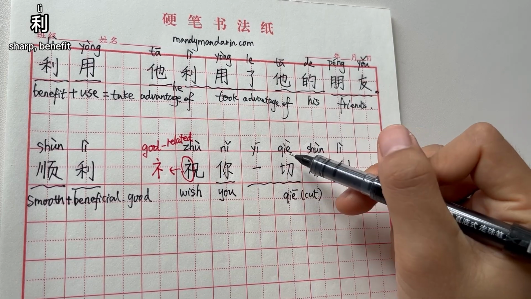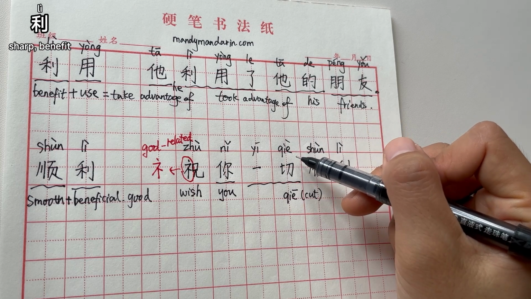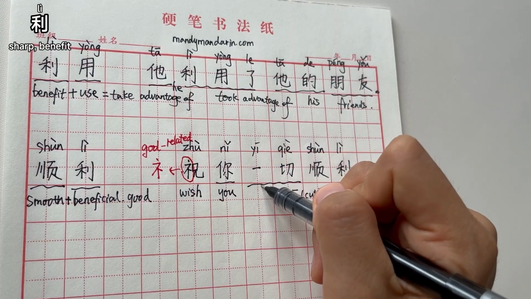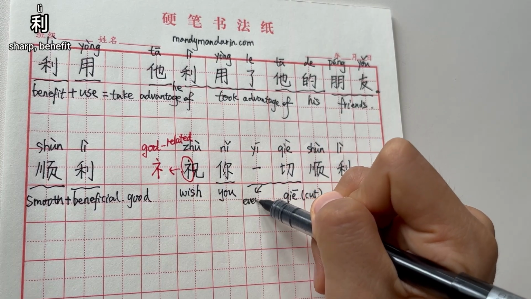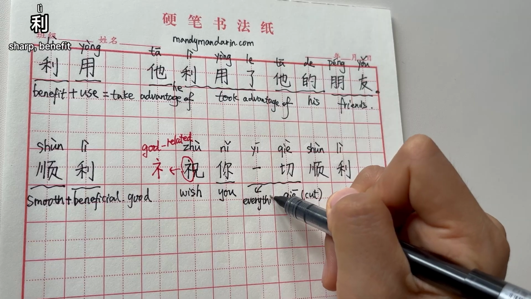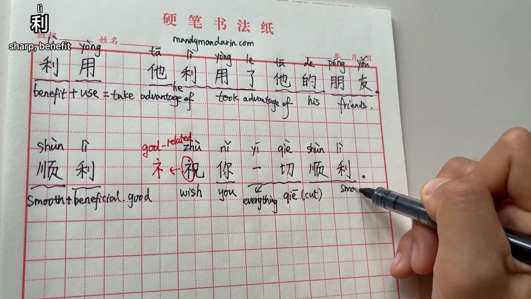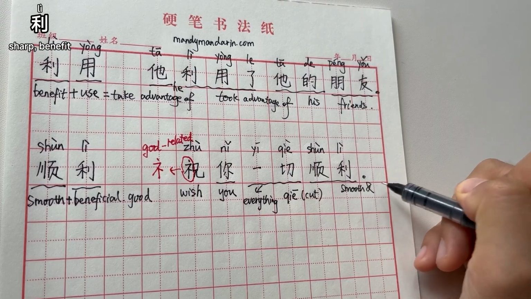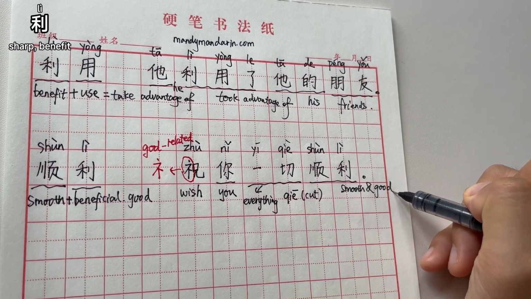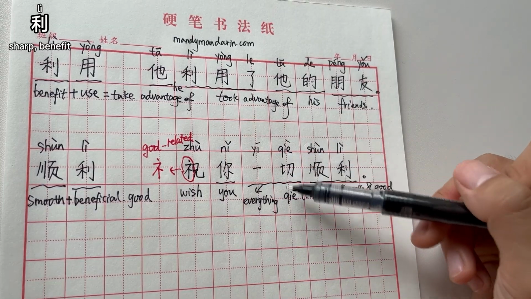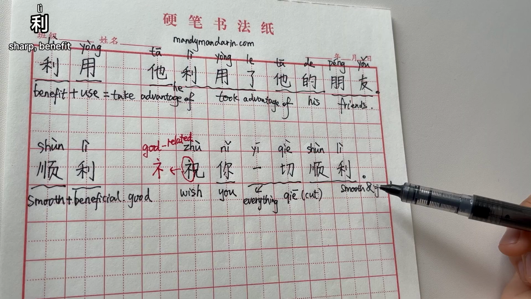But now it is pronounced differently, with the fourth tone, qiè. So in this case, 一切 means everything. And then 顺利 is smooth and good. So 祝你一切顺利 means wish you everything goes well.